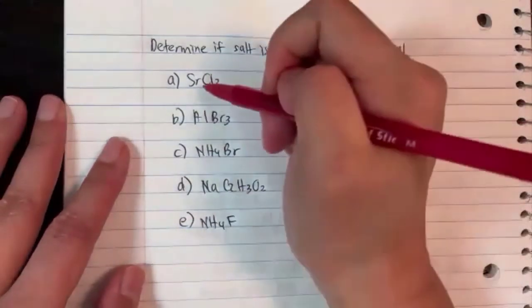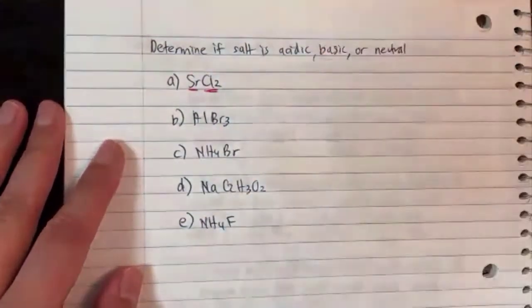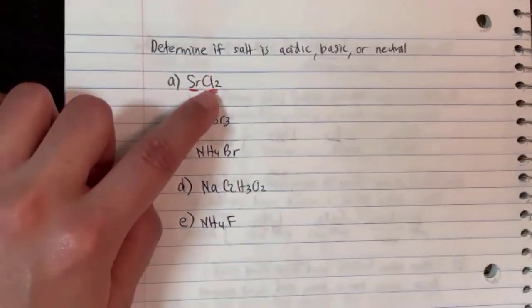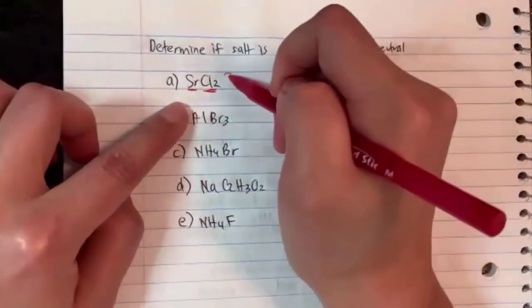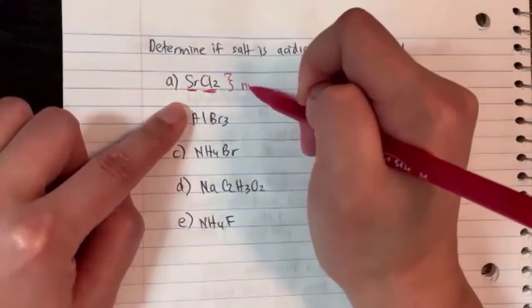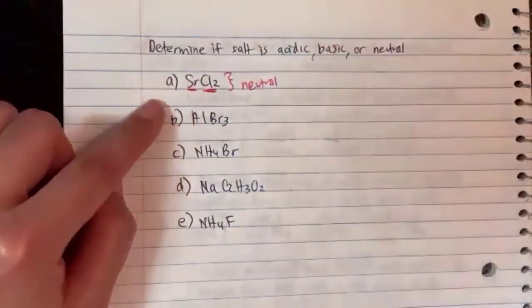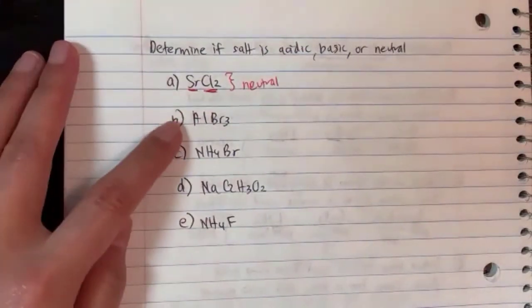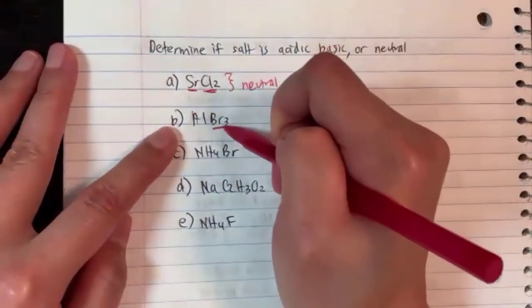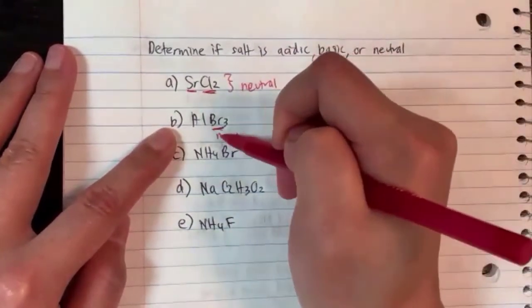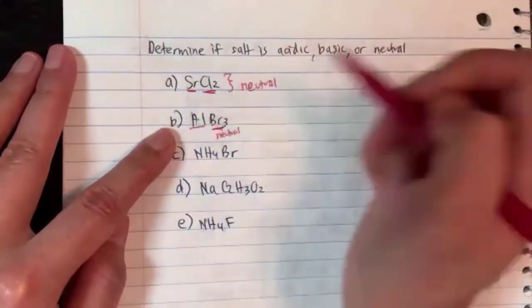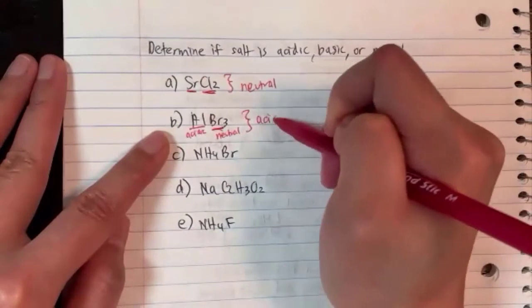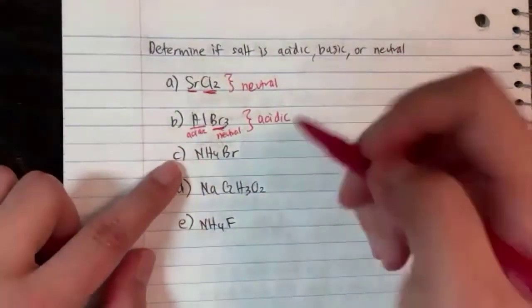So let's take a look. Strontium and chloride. Group 2, paired with hydroxide, is always neutral. Chloride came from hydrochloric acid, it is neutral. Because those two are neutral, this salt solution is going to give you a neutral pH. Like the example earlier, NaCl would be a neutral pH. Now this one here, Br came from a strong acid, so this one's neutral. But the aluminum, because it's highly charged, can be acidic. So overall, this solution is acidic. And then again, Br is neutral.